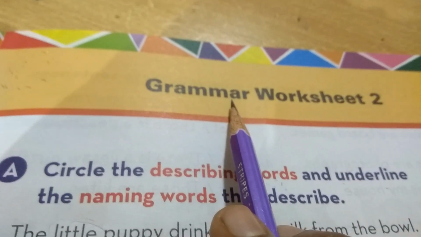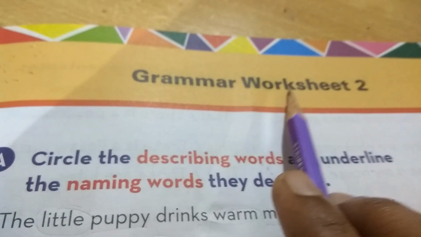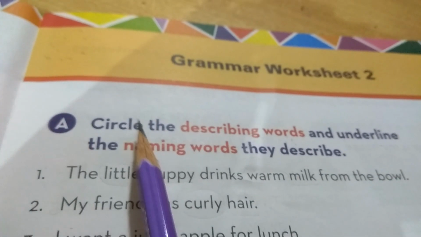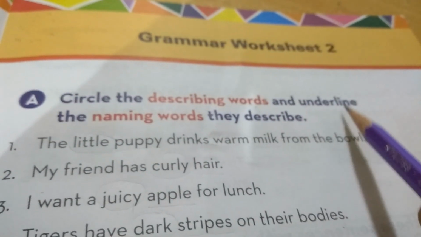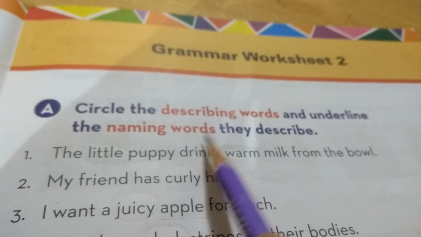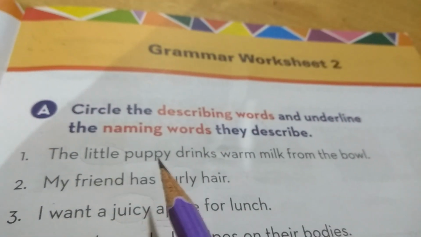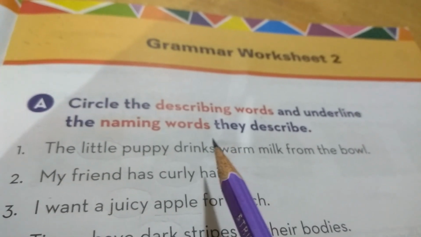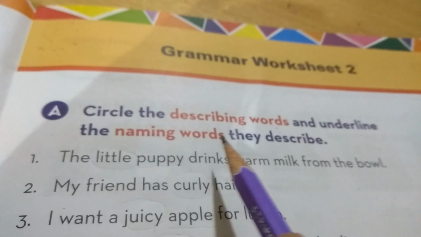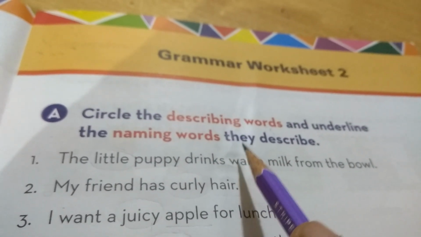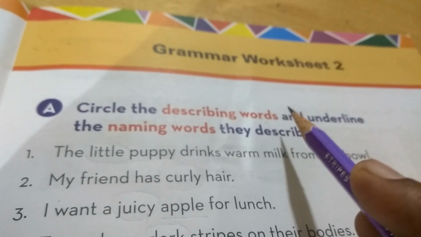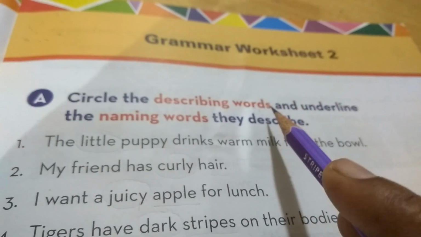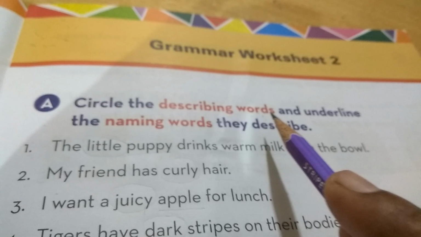Okay, I hope all are ready. Grammar worksheet 2. See the first question here. Circle the describing words and underline the naming words they describe. Means in this what they have told you. I have told you to circle the describing words, that is adjectives, and underline the naming words that they describe.